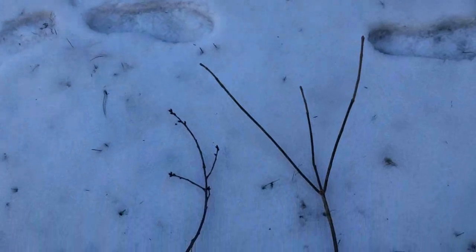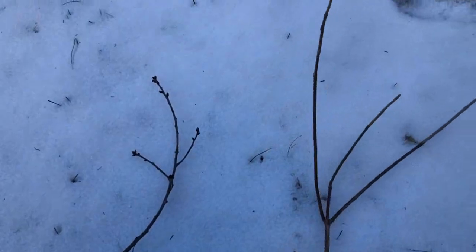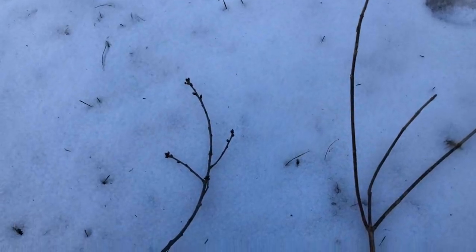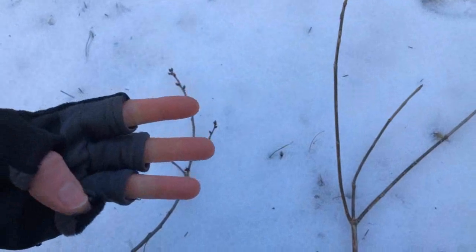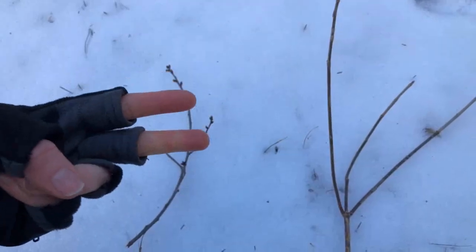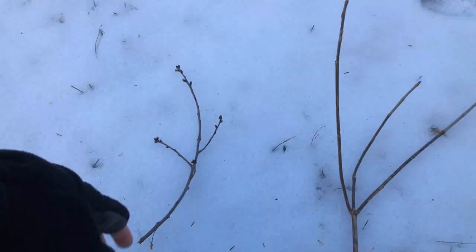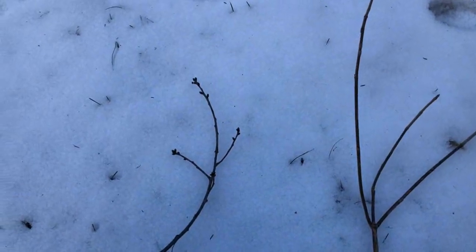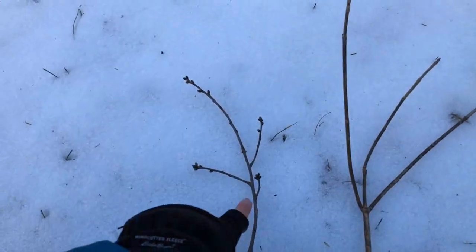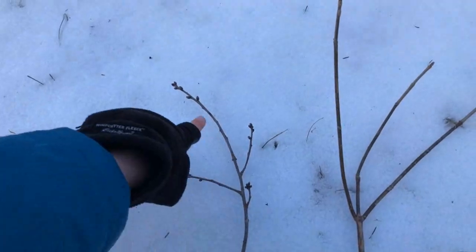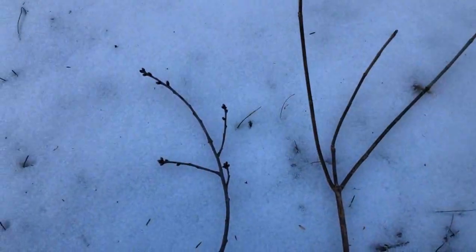Now, I've got two examples here. So if we imagine both of these being on their respective trees, when we look at a tree in winter, we're looking at three things. We're looking at the branching pattern, the buds, and the bark. One, two, or three of those can usually help us get them down to a good group. When I say branching pattern, I am referring to how the twigs come off of the main stem. And there are two primary types.